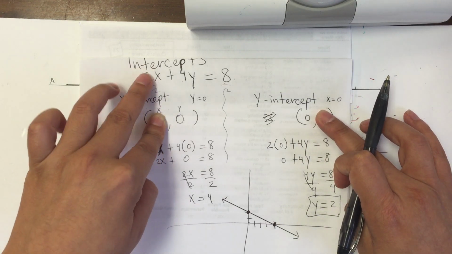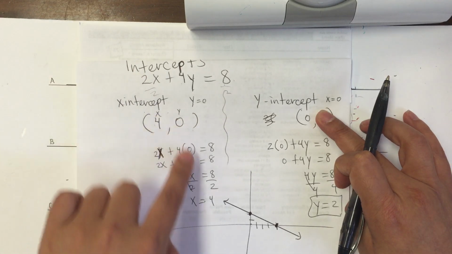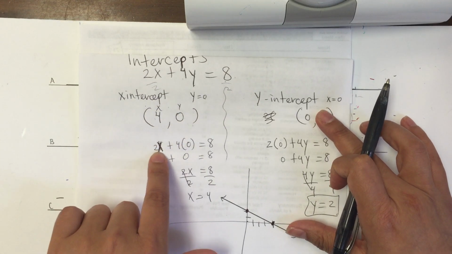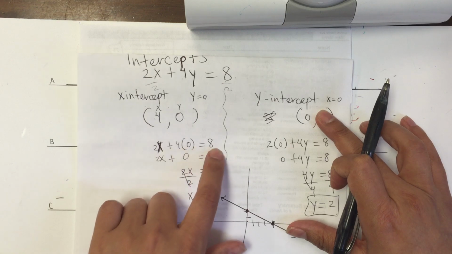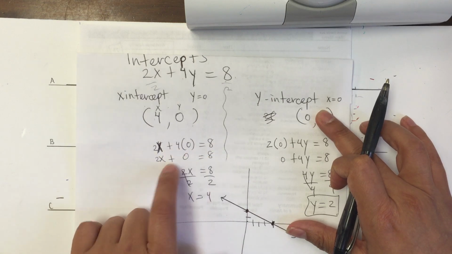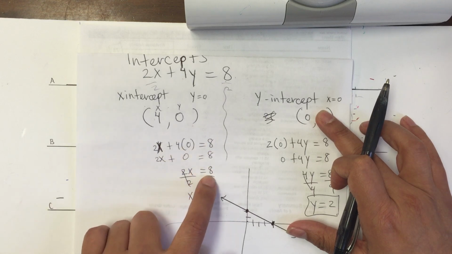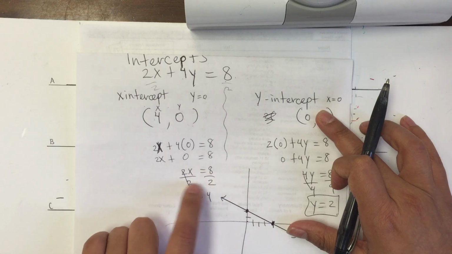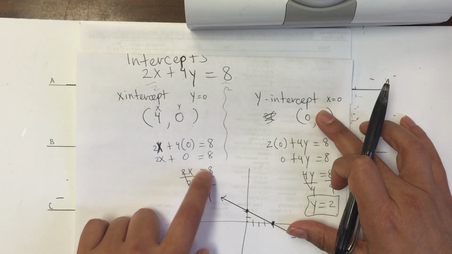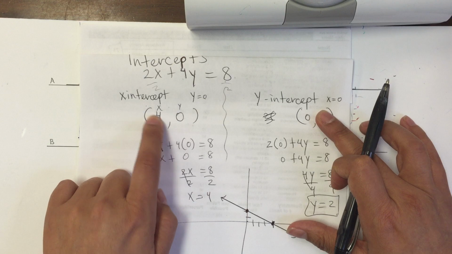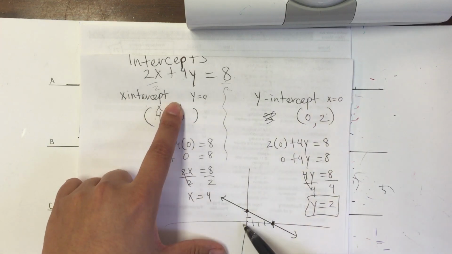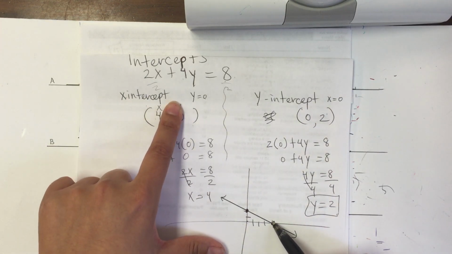If you get the equation and replace the y by 0, you get 2x plus 4 times 0 equals 8. 4 times 0 is 0, and so 2x plus 0 is 2x. You keep bringing down the 8, and then divide both sides by 2. And so x is equal to 4. So that's how you get the x-intercept, which is this point right here.